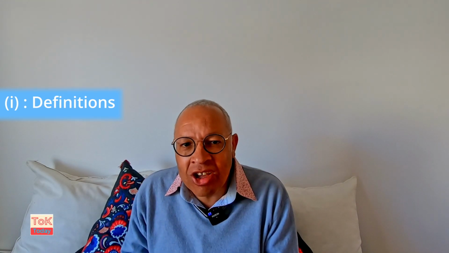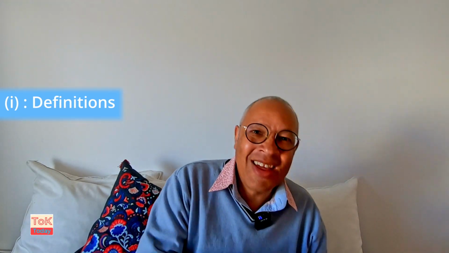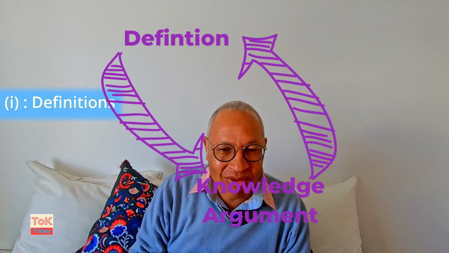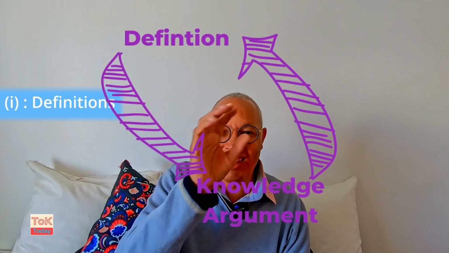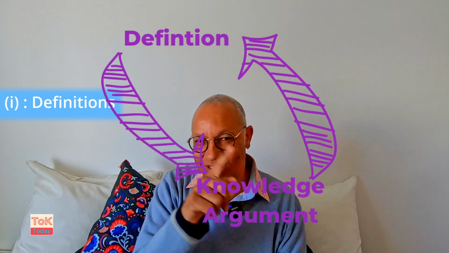So if you haven't really thought through your main knowledge argument, it's very difficult to come up with those definitions. And equally, it's difficult to come up with those definitions if you haven't also worked out the knowledge argument. There's a sort of mutually reciprocal relationship between the knowledge argument and the definitions. They sort of feed into each other.